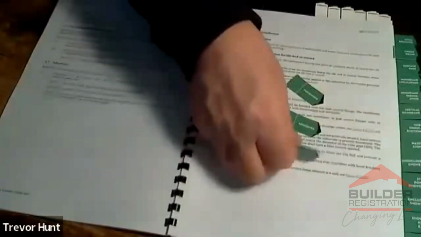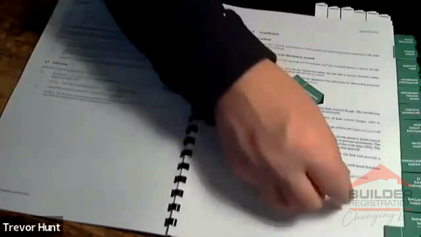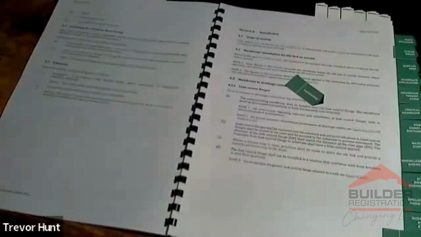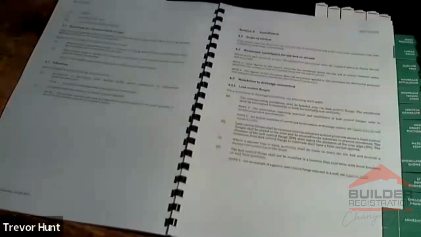So leak control flange, install, then adhesives and fastenings, all on page 13.